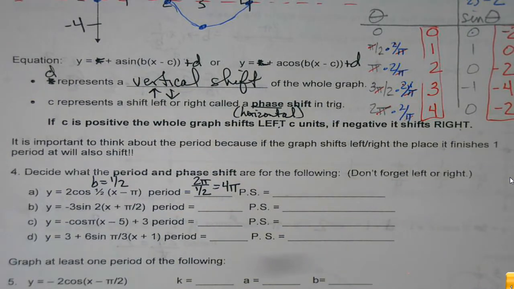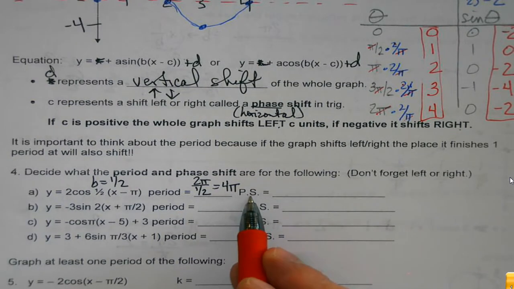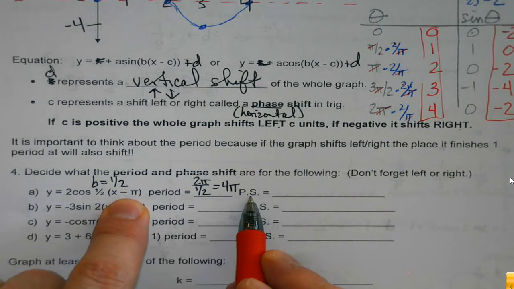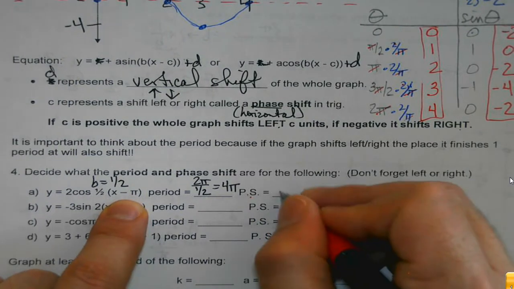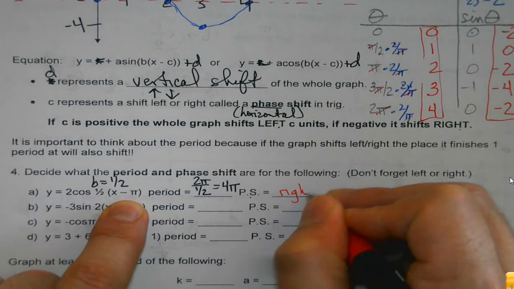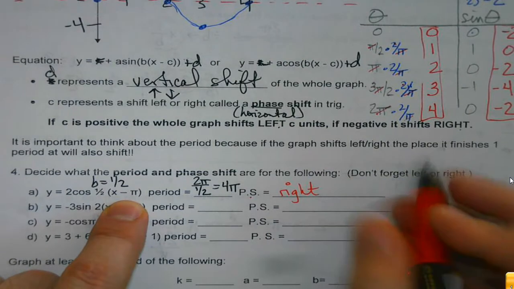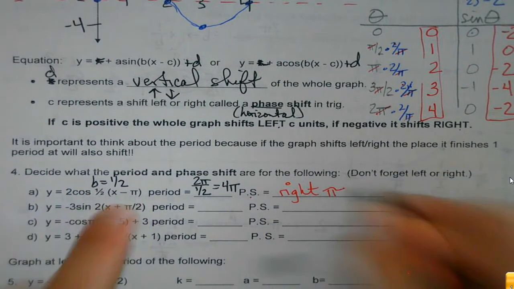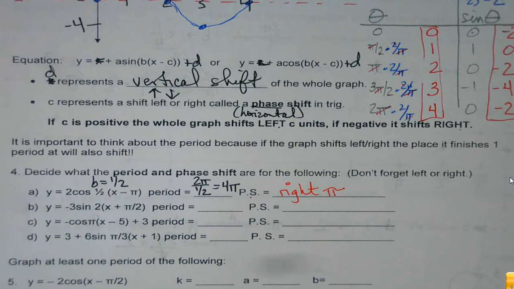However, we have a phase shift this time. That minus pi means I'm going to be shifting right pi. Now, that may not make sense right away on what that actually means. So let's kind of put this into context.